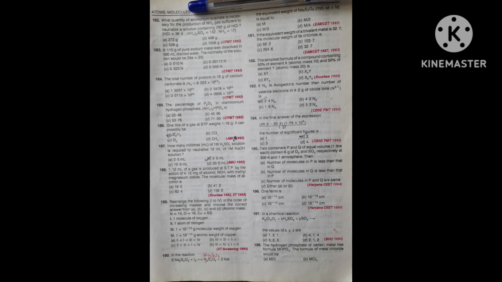Here I am giving you a hint now. 6 gram O2 means how many moles? Divide by its molecular weight, means 32. Oxygen, then 6 by 32.